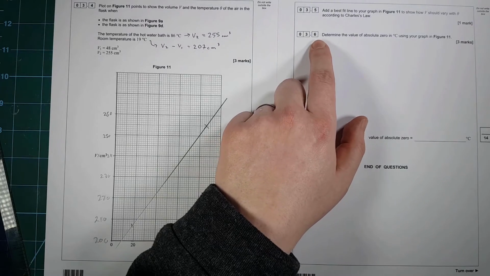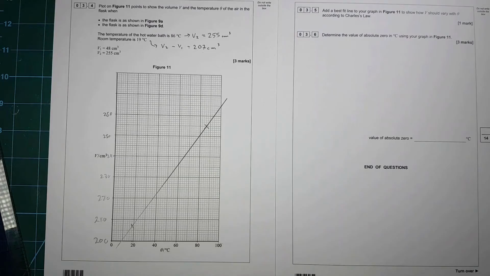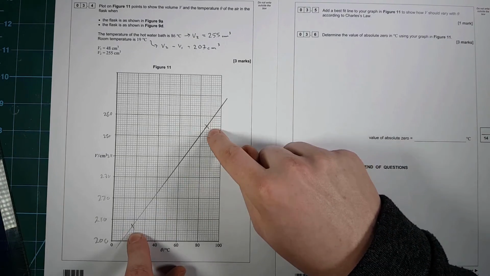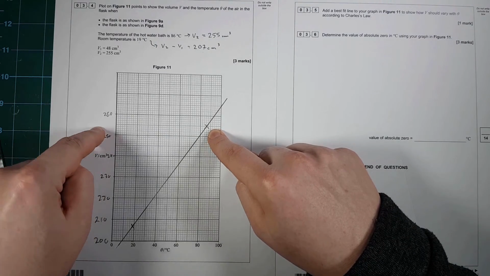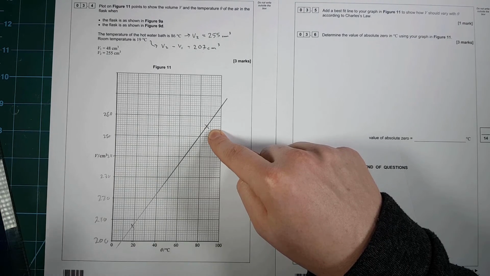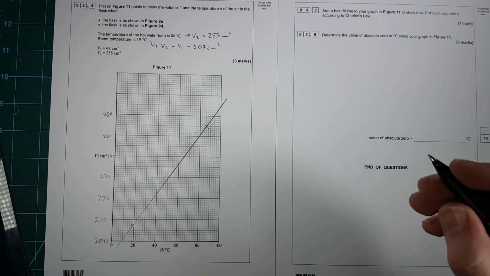The final question, 3.6, determine the value of absolute zero using the graph here. So what we need to do is extrapolate this line here made from these 2 points all the way back down until the volume is equal to 0. And when the volume is equal to 0, we know that all molecular motion is stopped, and that's the temperature of absolute 0. So the first thing we really need to do is to work out what the gradient of this graph is. So let's do that first.